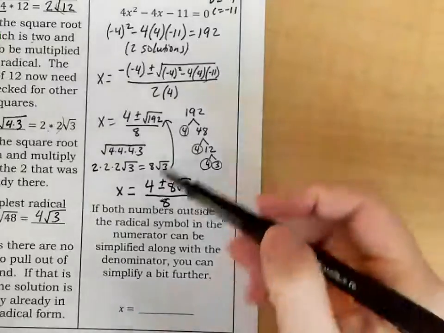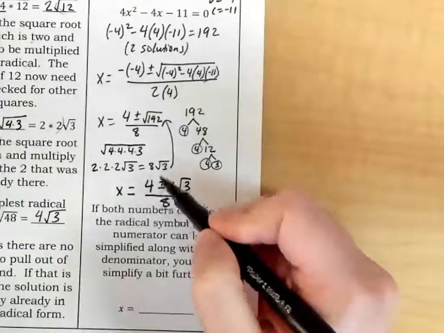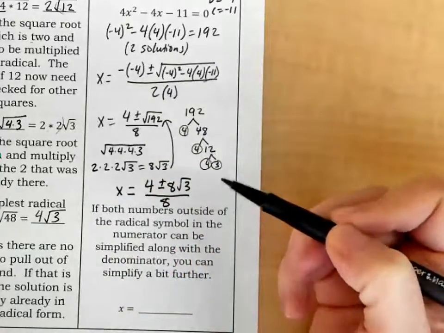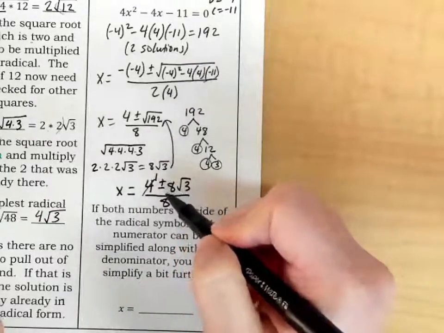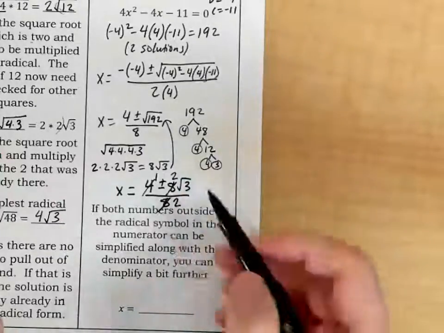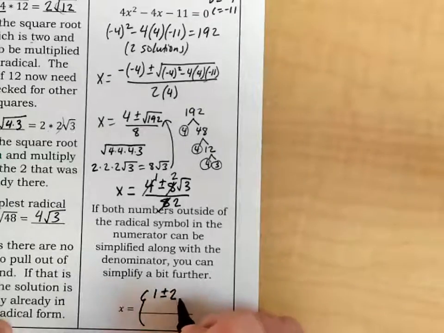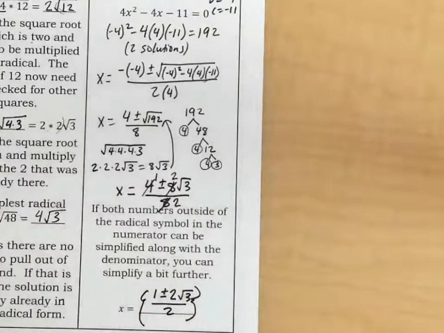And in this case, I can, because they're all divisible by 2. So they're also all divisible by 4. So I'm going to take out my greatest common factor there. So divide 4 by 4, I have 1. I divide 8 by 4, and I have 2. And I divide 8 by 4, and I get 2. So when I rewrite this, my final answer is really going to be as simple as 1 plus or minus 2 times the square root of 3 divided by 2. And that's the simplest radical form on this.